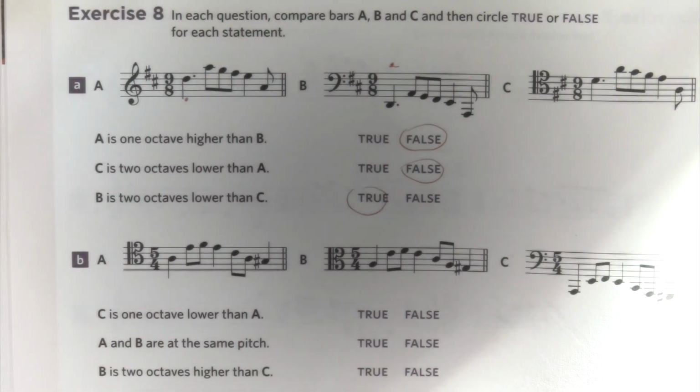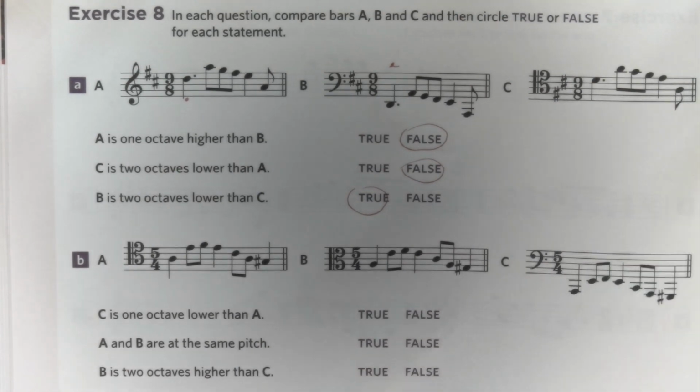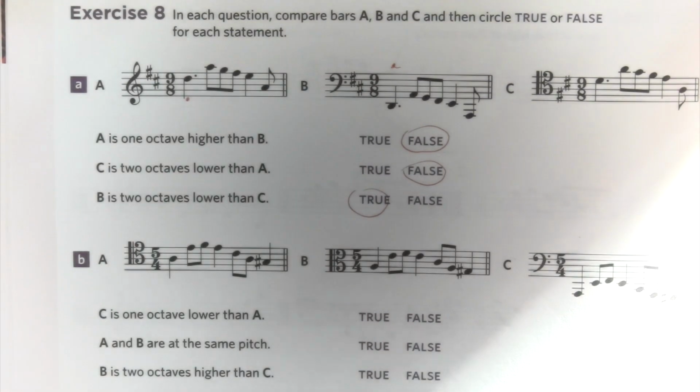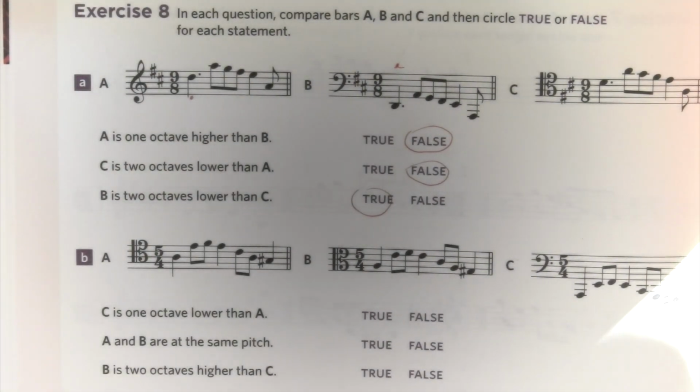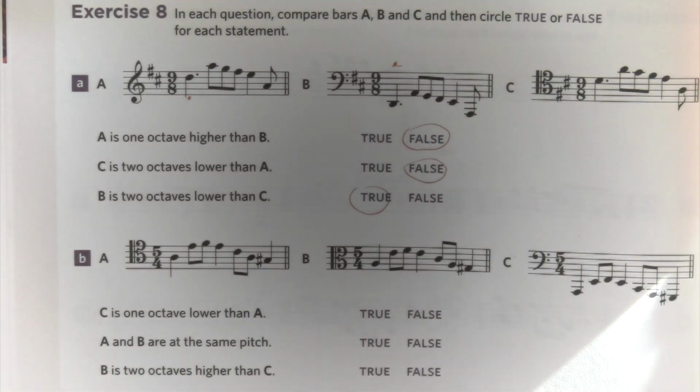Let's have a look at the second example. In the second example, we have a tenor clef, an alto clef, and a bass clef. Okay, so let's see.